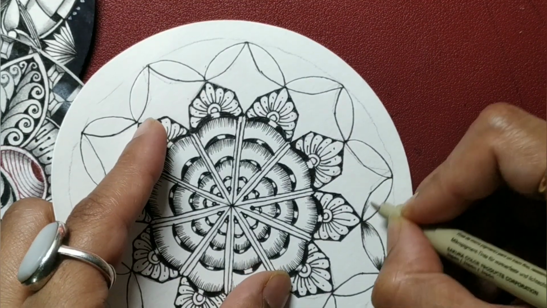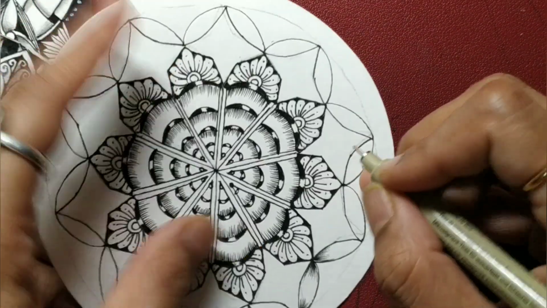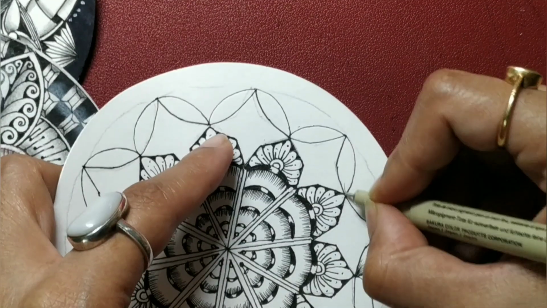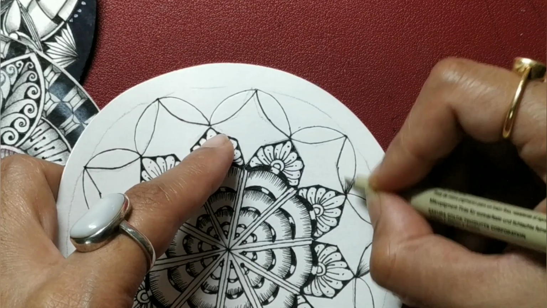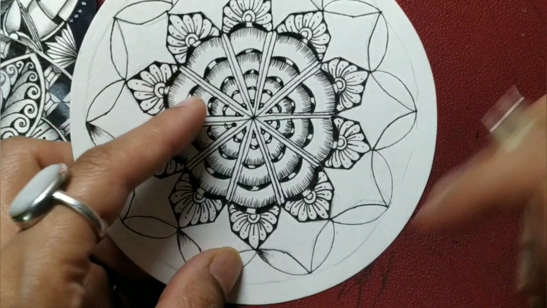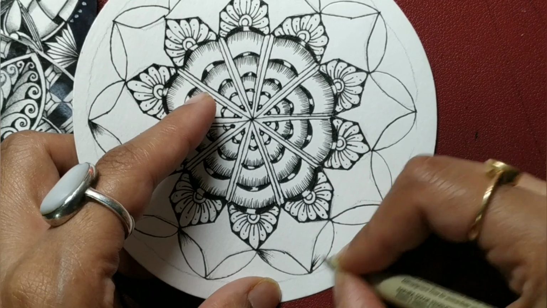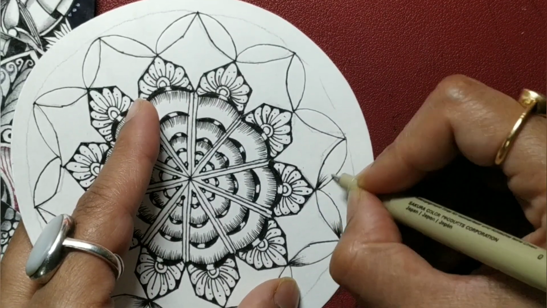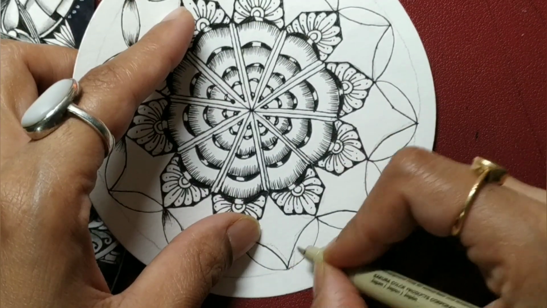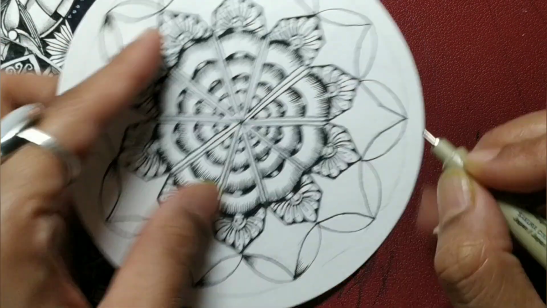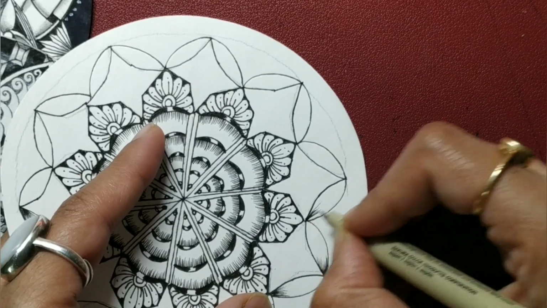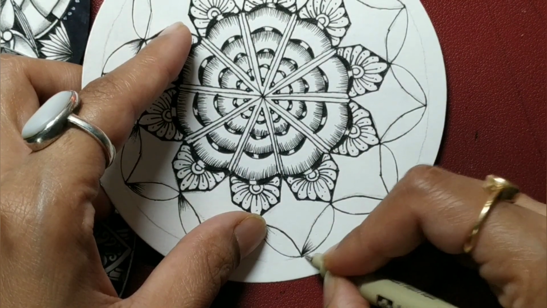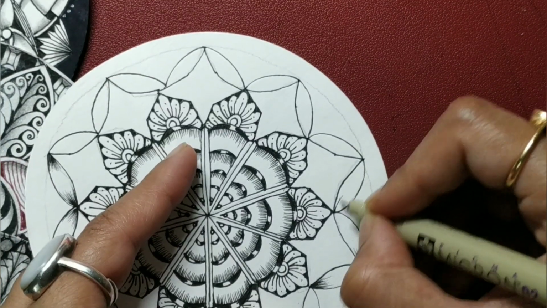Yeah, both sides. So first you can take one corner so that you don't have to move your hand much, the way you are comfortable. Right, so take your time and add these nice delicate lines emanating from both sides of the rice shape.